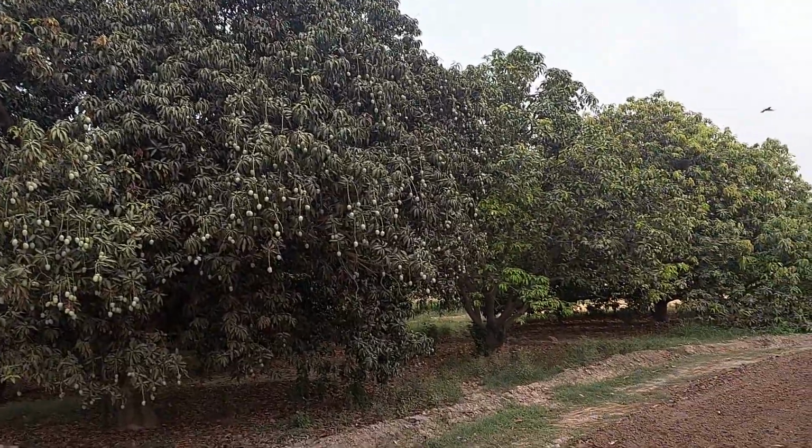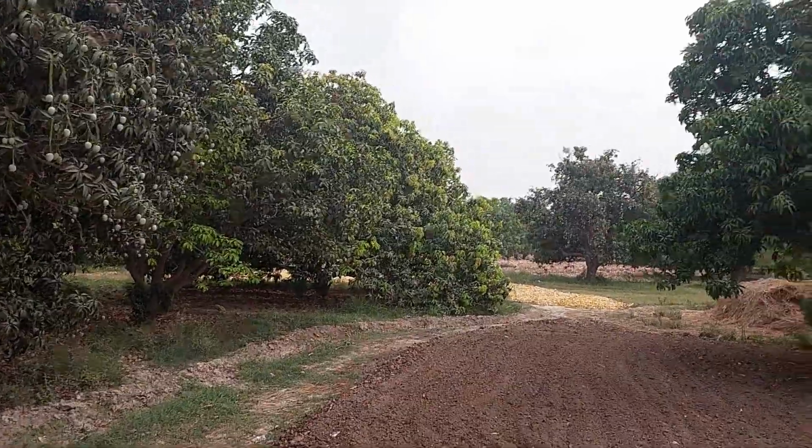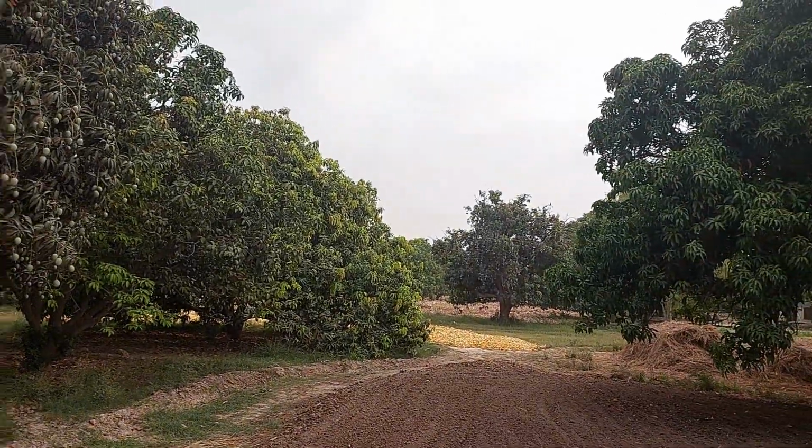Today, I'm going to show you how to use Google Earth to exactly count the trees on a property and then share that map instantly using a link.